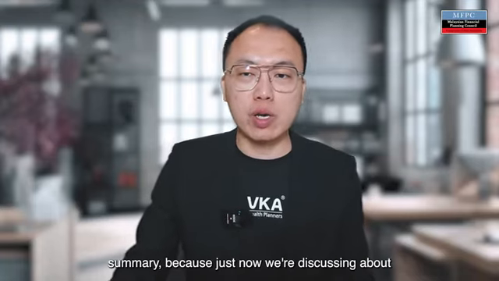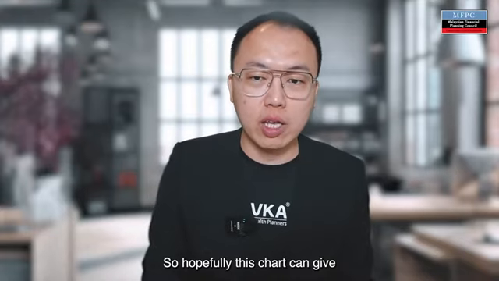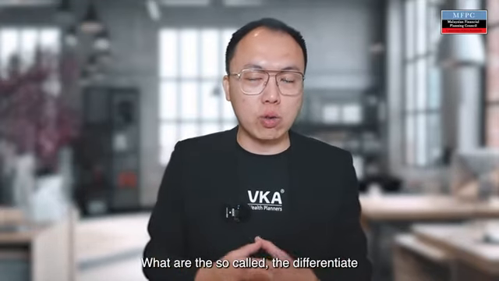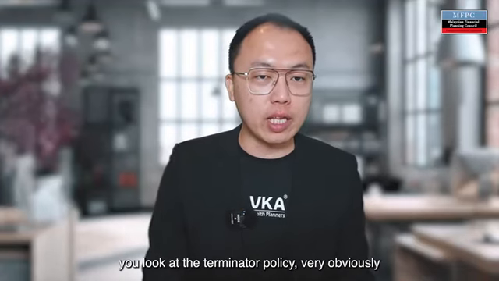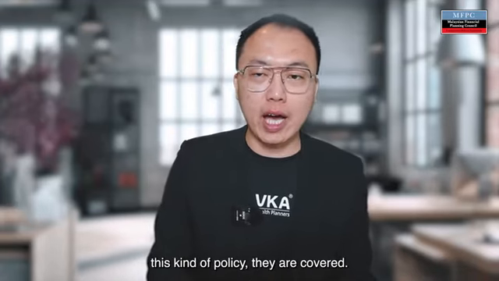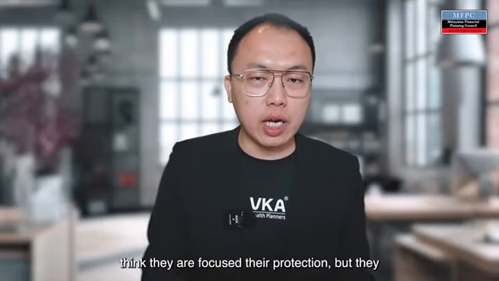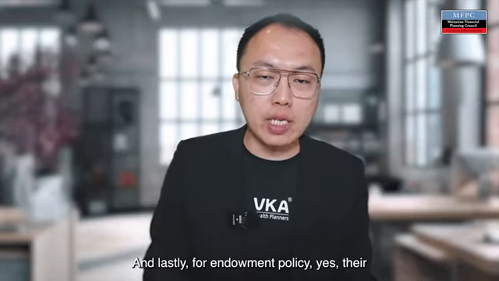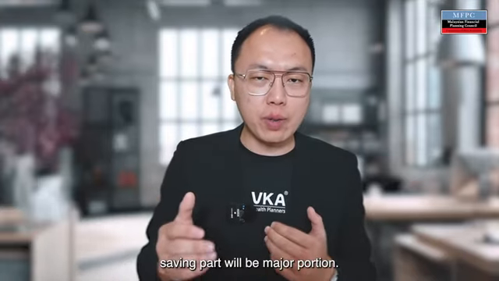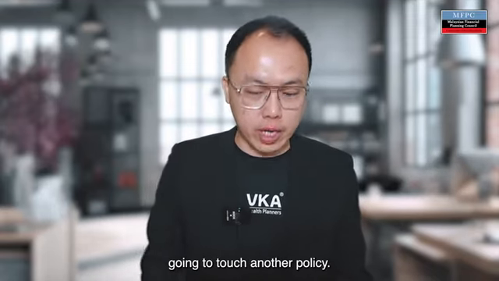Okay, so now we look at the summary, because just now we were discussing term insurance, whole life and endowment. Hopefully this chart can give you a clear picture of the differences between these three policies we are discussing. If you look at the term insurance policy, very obviously, it is designed for protection purposes. For the whole life policy, the focus is still protection, but it comes with a certain element of saving. And lastly, the endowment policy is a combination of protection and saving, but the saving part is the major portion.